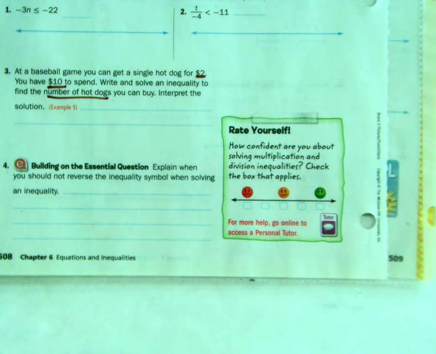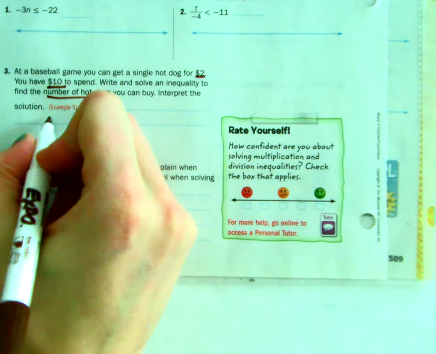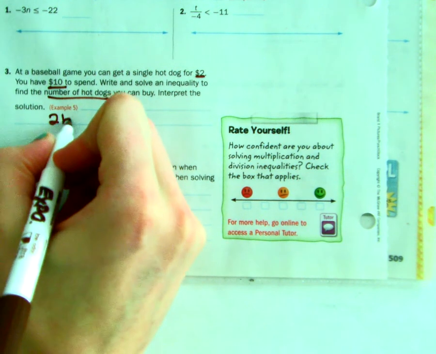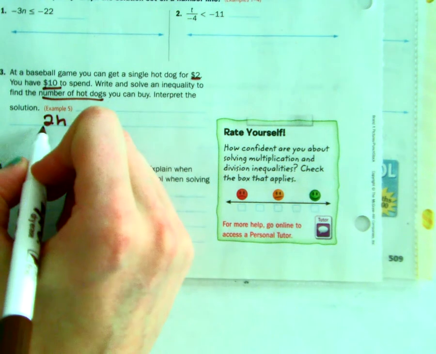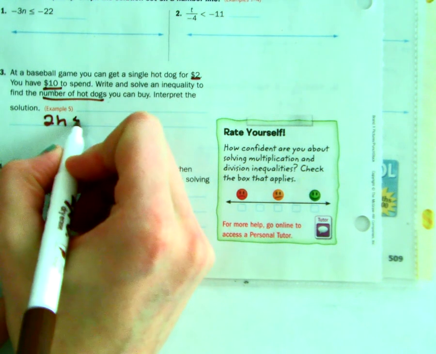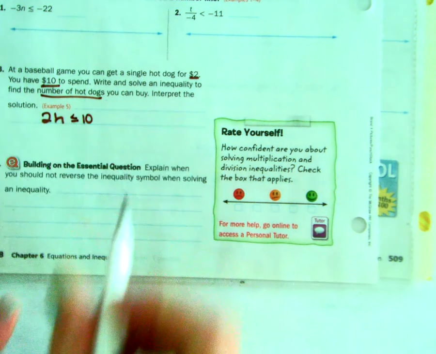So I know it's $2 per hot dog. I don't know how many hot dogs I'm buying, but I can spend $10. So now I have to think, what inequality sign am I going to use? Well, I can spend $10, so I know it could be equal to, but I can't go over that $10. So $2 times however many hot dogs has to be less than or equal to our $10.